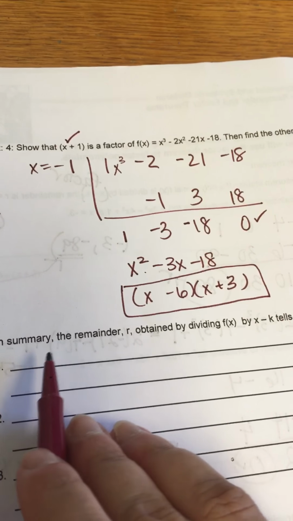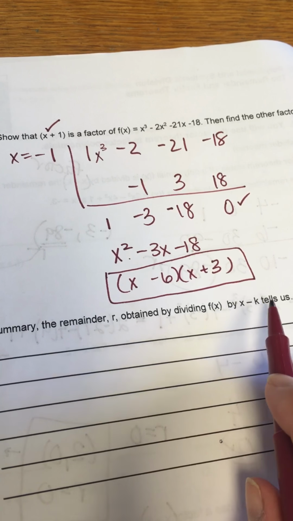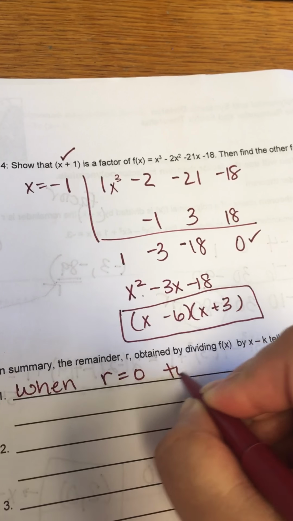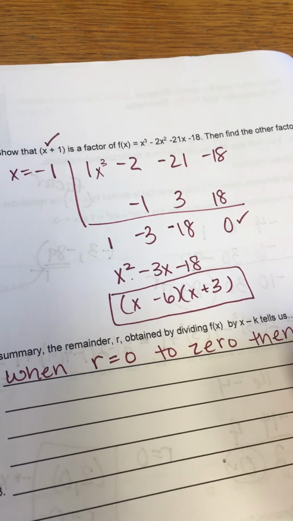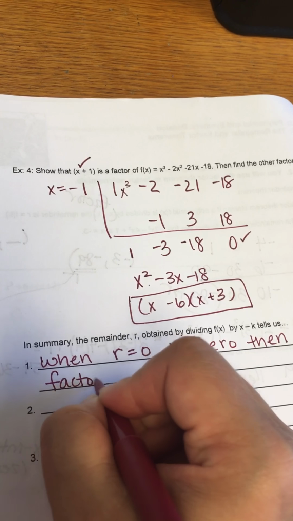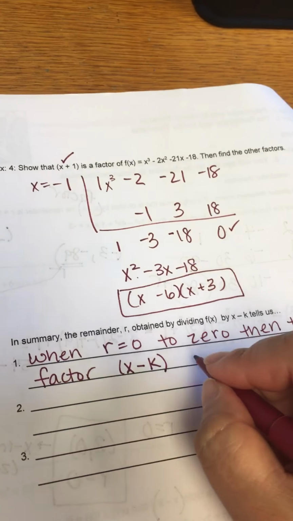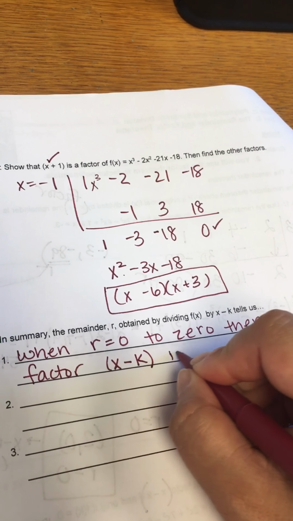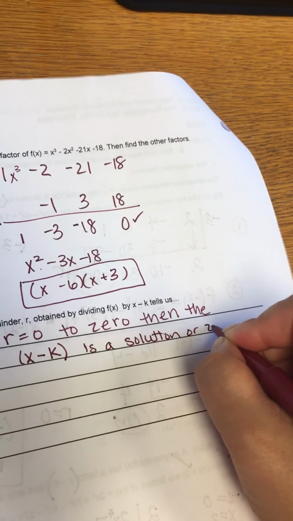Alright, so the summary. The remainder r obtained by dividing f of x by x minus k tells us that when r is equal to 0, then the factor x minus k is a solution, or 0.